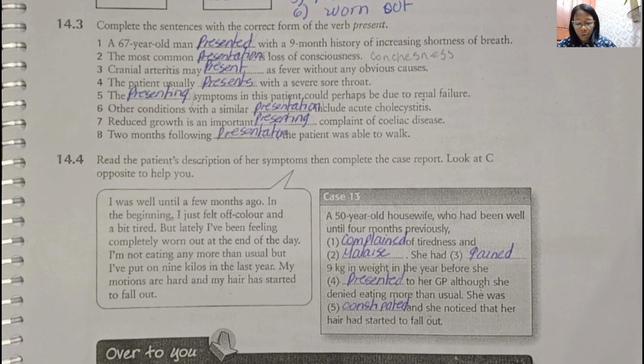Exercise 4. Read the patient's descriptions of her symptoms, then complete the case report. Look at the opposite page to help you. Case 13. A 50-year-old housewife who had been well until months previously complained of tiredness and malaise.